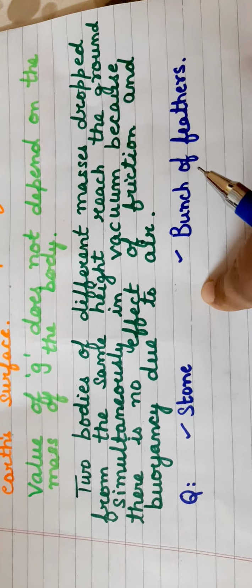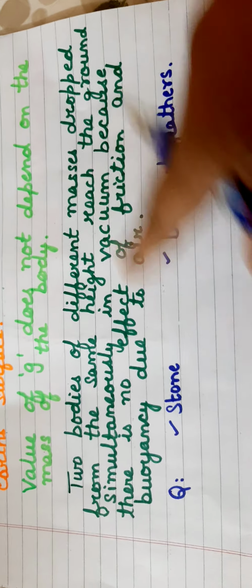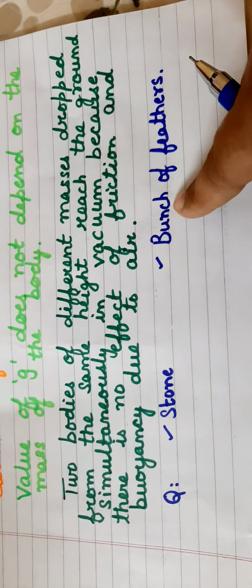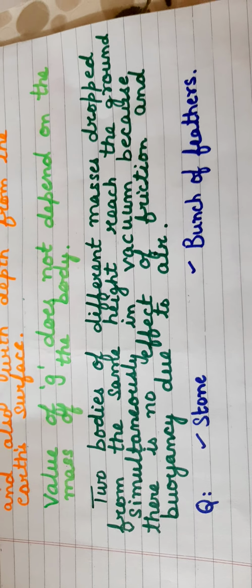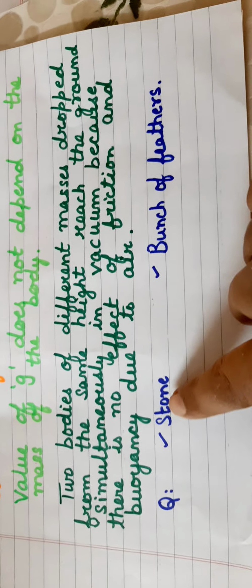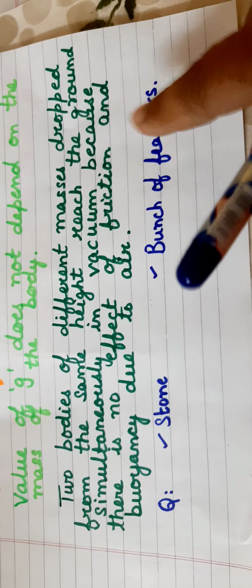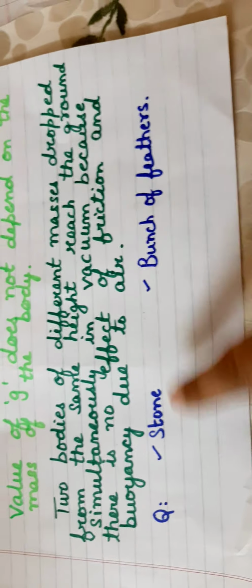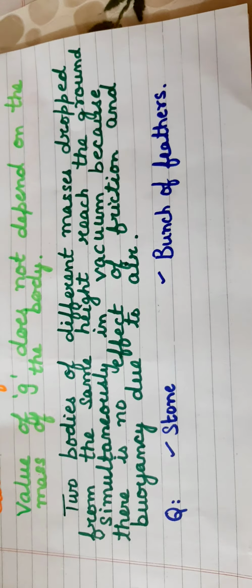My next question is that now I remove the vacuum condition and I drop a stone and a bunch of feathers from the top of a building. My question to you is that out of the stone and the bunch of feathers, which would fall first to the ground? Definitely both of them are not going to fall at the same time. There's going to be some difference.